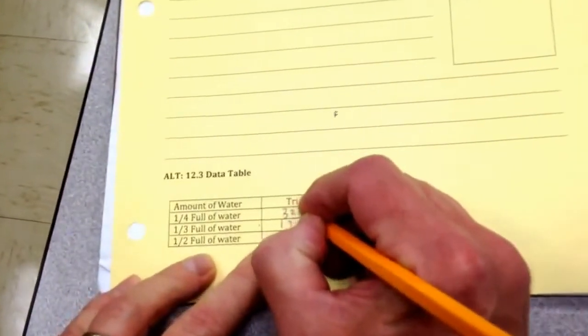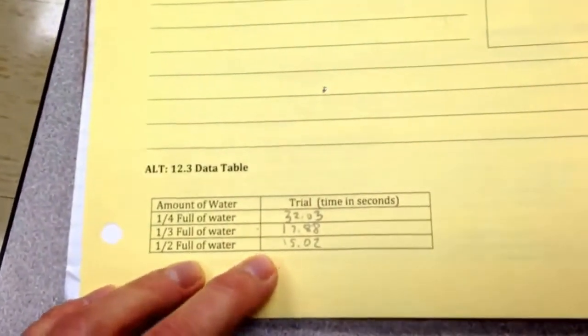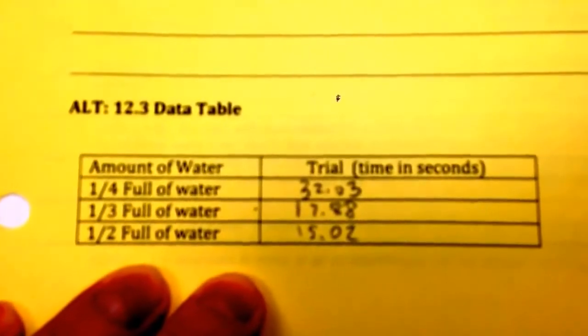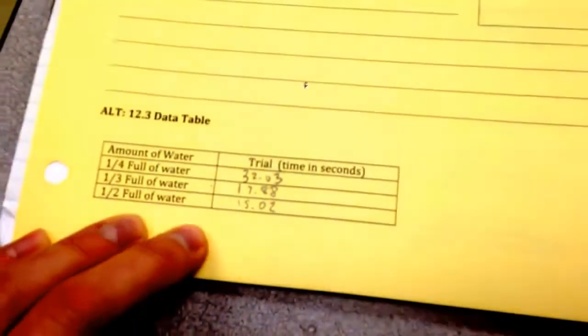So I'm going to put that over here. 32.03. All right. So there's our data. And now let's talk about what our next steps would be.